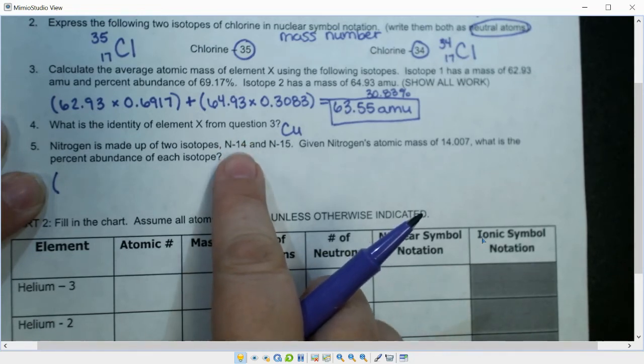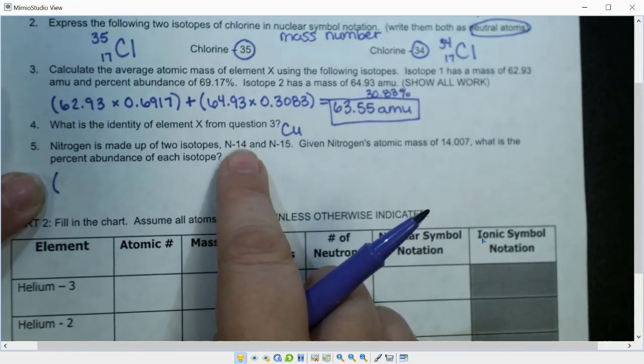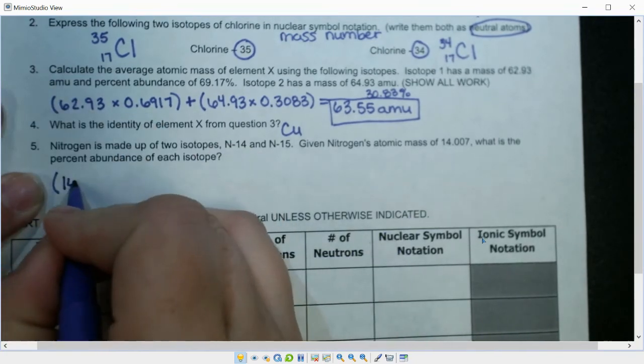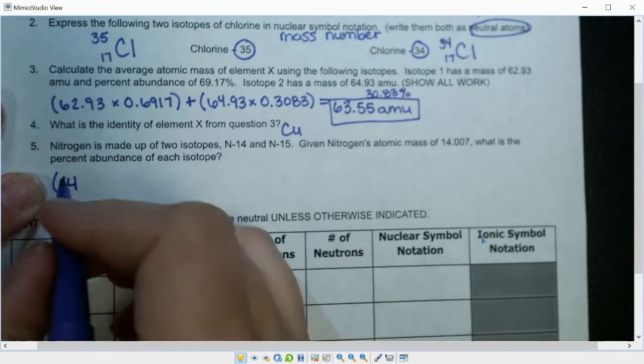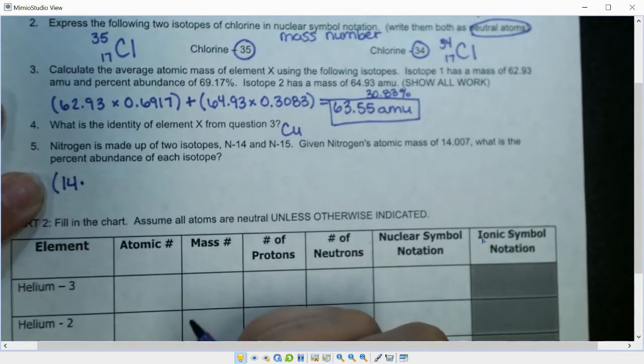If you're not given an exact mass, it's going to be pretty darn close to whatever this number is behind the hyphen. So the mass of that first isotope is 14, but I don't know what the abundance is.